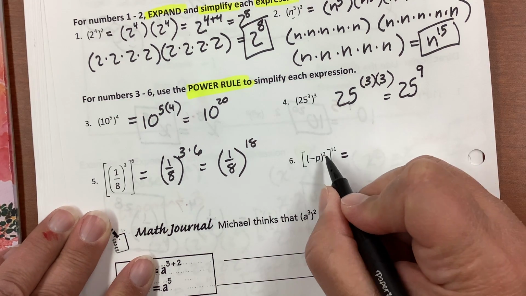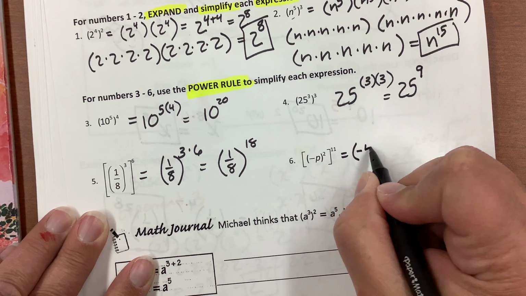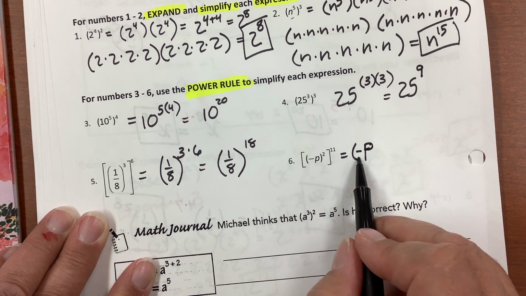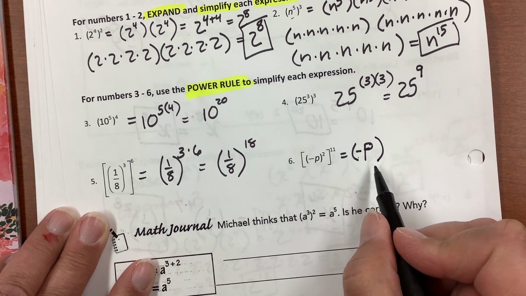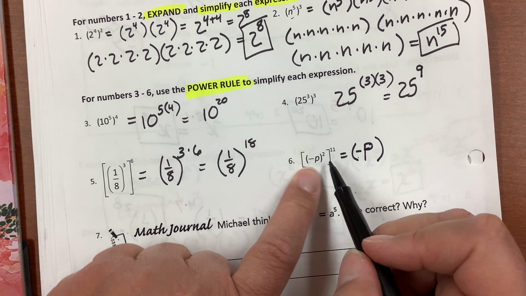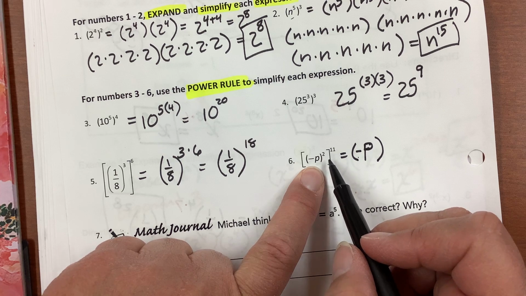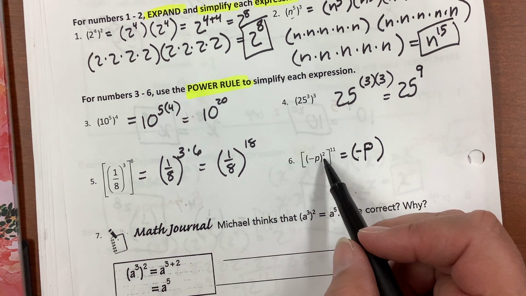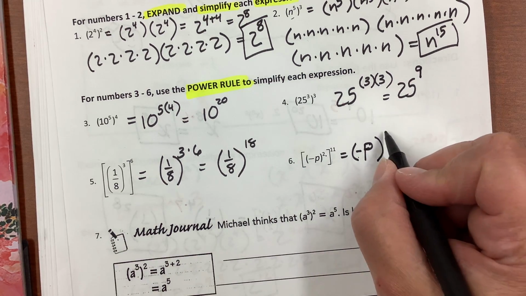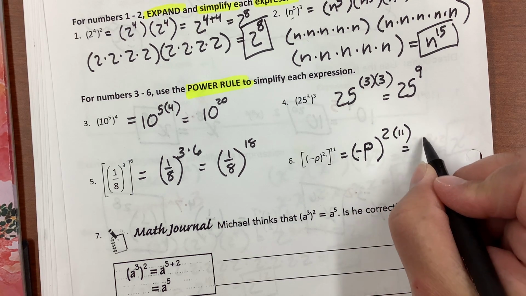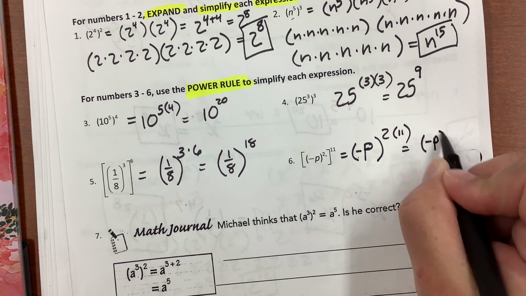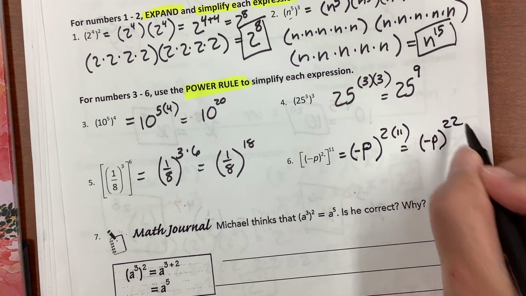And now I have negative p. I have to keep the fractions and negative bases in parentheses. Fractions and negative bases. This is a negative base. This isn't what we were doing the other day. So 2 times 11. And I get parentheses negative p, that p is glued on there, to the 22nd power.